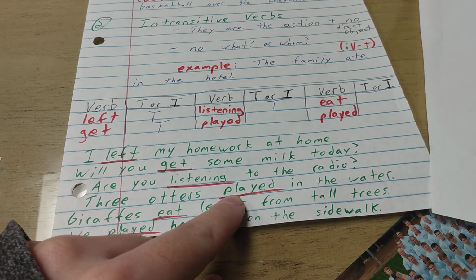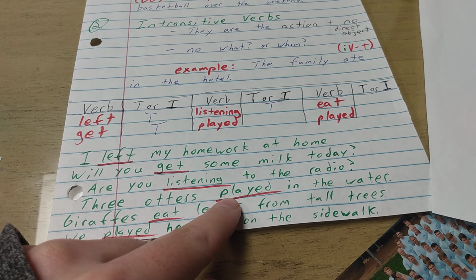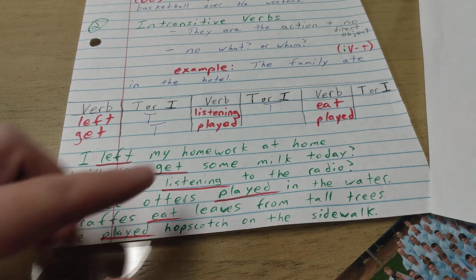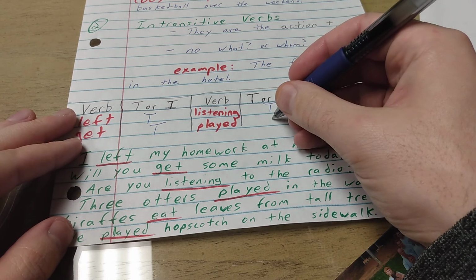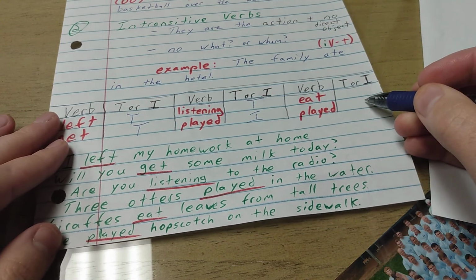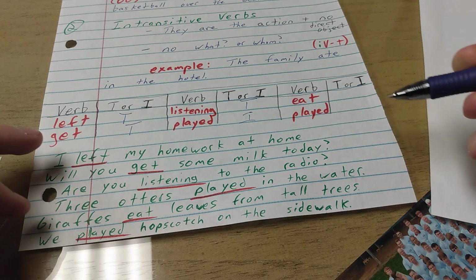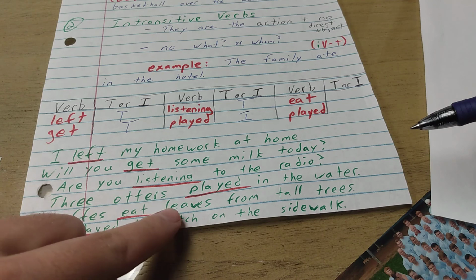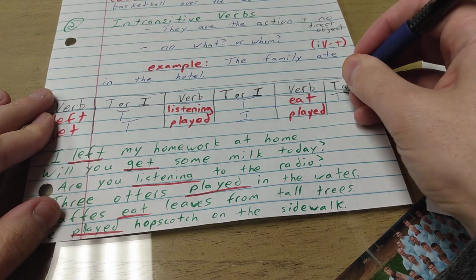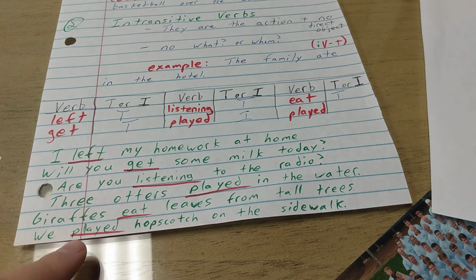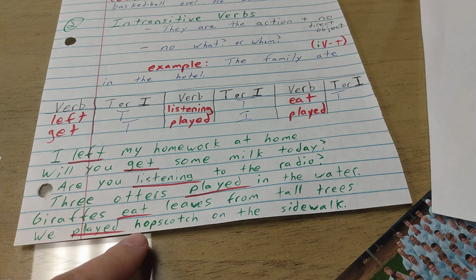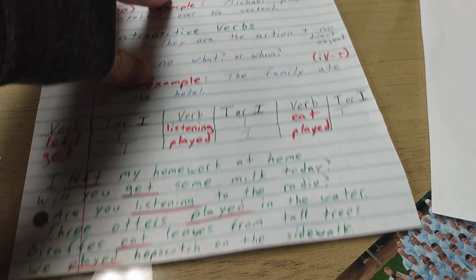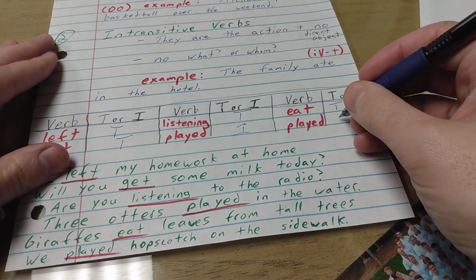Played what or played who? The sentence doesn't really say that. I can't look in the sentence and say what they played or who they played. So that would be an intransitive verb. And then the last couple ones, then I'm going to have to stop the video. Giraffes eat leaves from tall trees. They eat what? Eat leaves. So that would be transitive. And then the last one, we played hopscotch. Played what? Played hopscotch. So because I can answer the what question, that would make it a transitive verb.